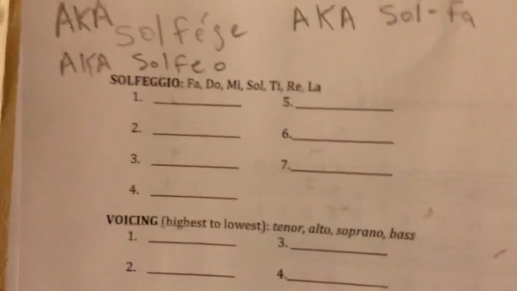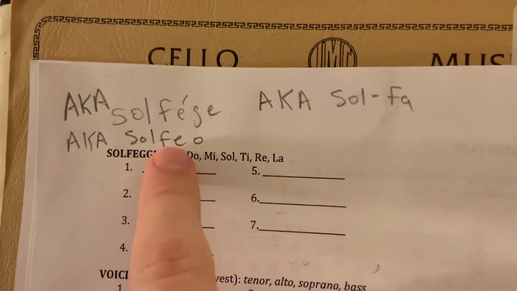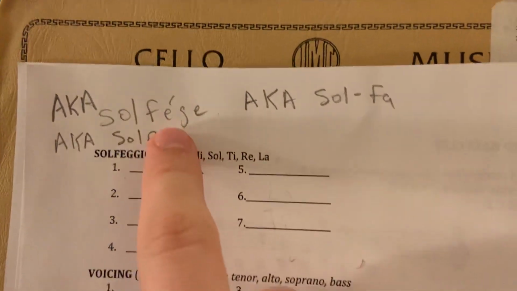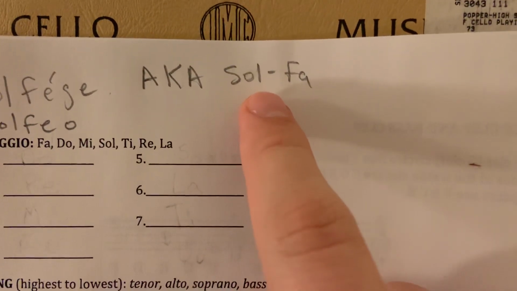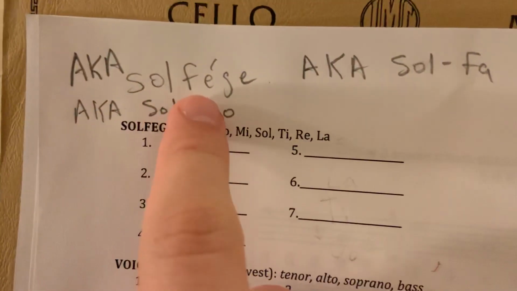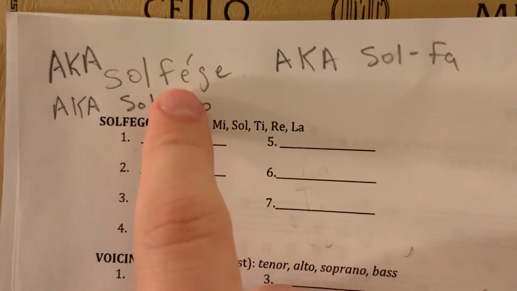We're going to talk today about solfeggio, which is on the next page. So here we are. Solfeggio is the Italian name for it, and solfeo is in Spanish, solfège is in French, and really solfa was the English name someone came up with for this system, and it never really caught on. We usually use the French one, so if you're walking around talking about solfège, you call it solfège.